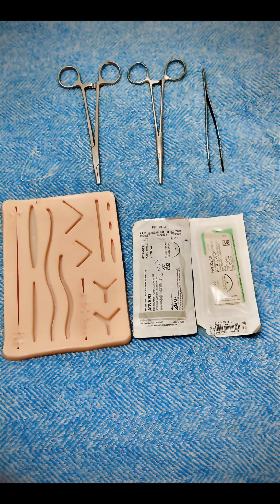What are the advantages of monofilament? Since it is single-stranded, there is less tissue drag and lower risk of infection. Whereas multifilament has multiple braided strands, better knot security and easier handling.